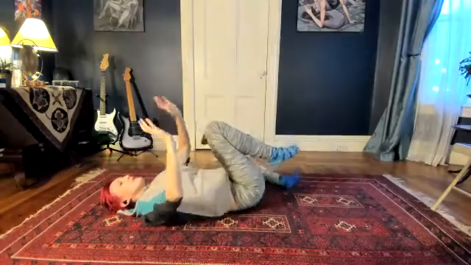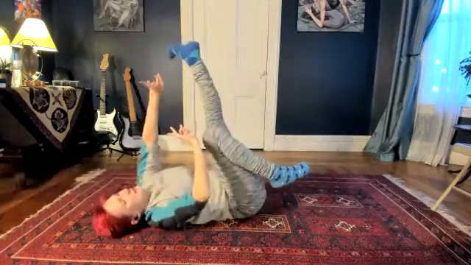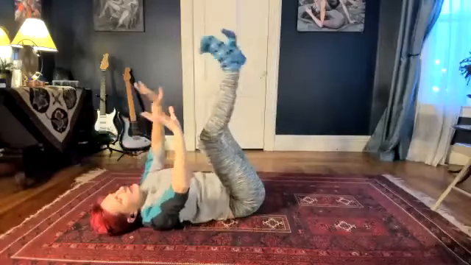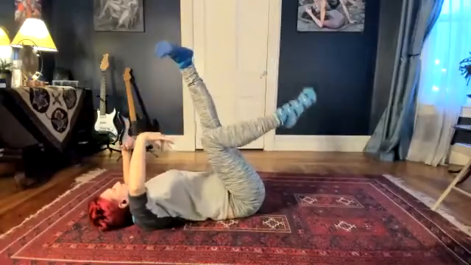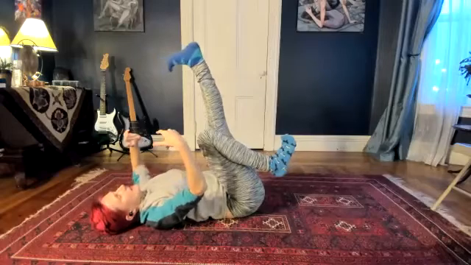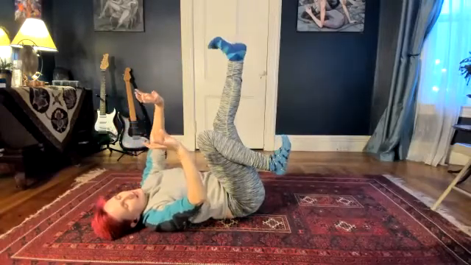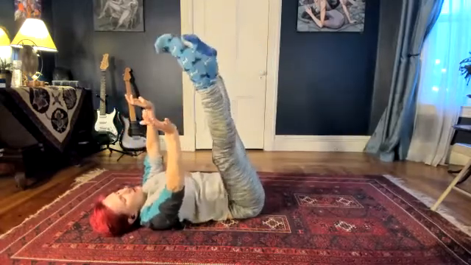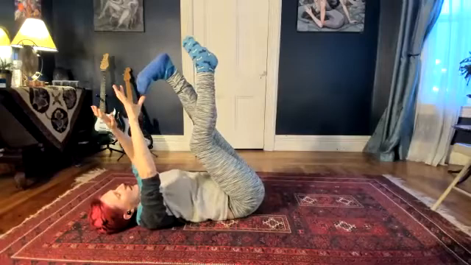And giving yourself that freedom to move ugly, move weird, move without any skill. Move as if you've never moved a human body. You have no idea what's possible. And it's just a delicious exploration.